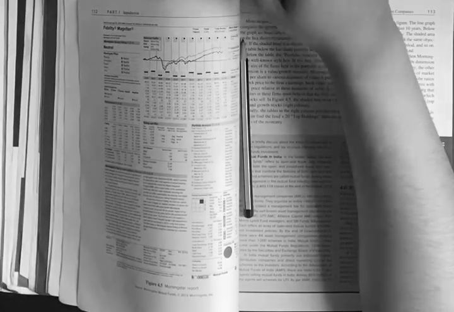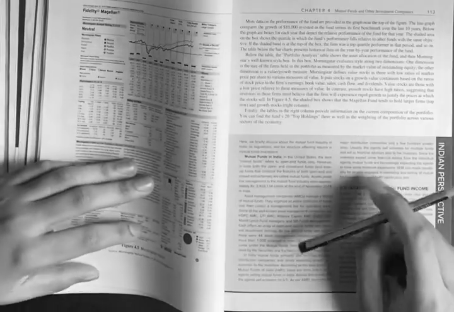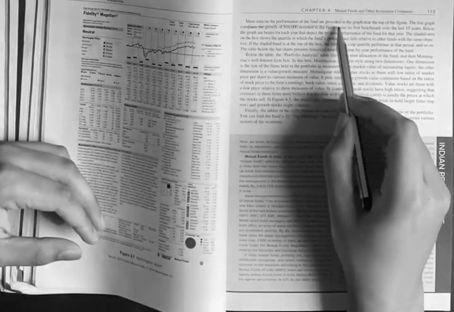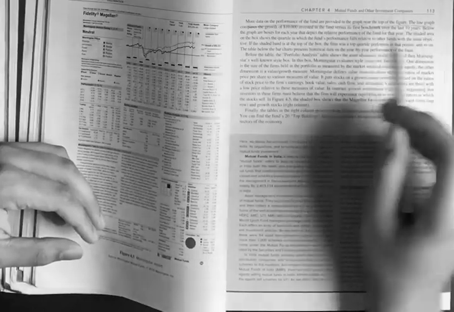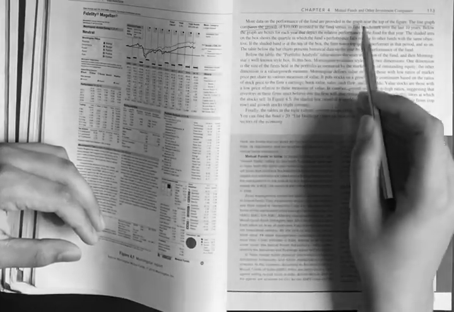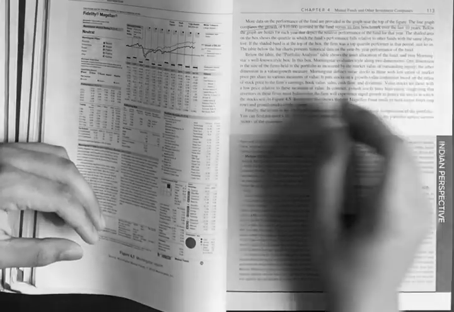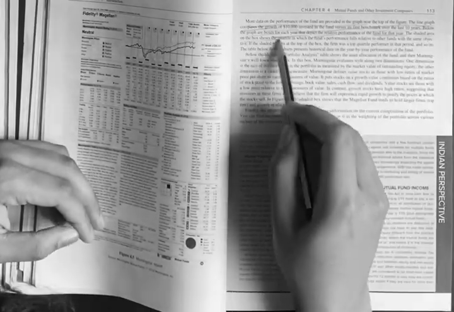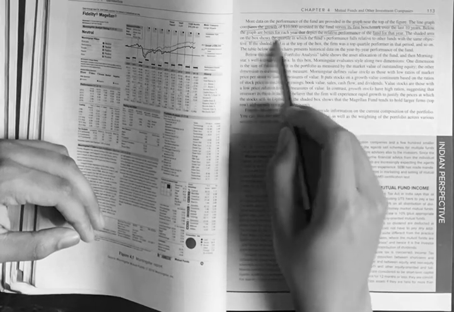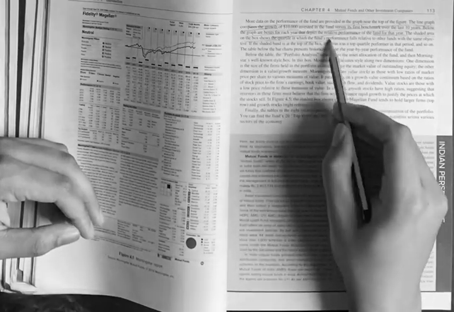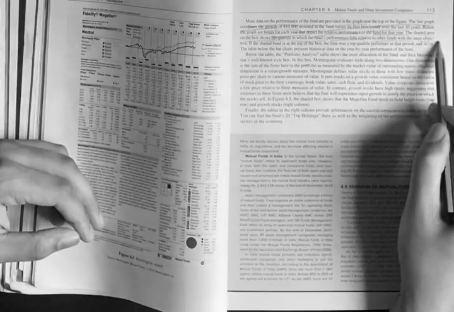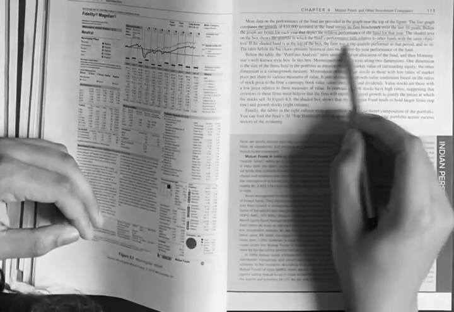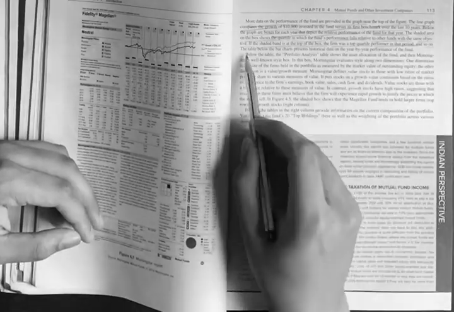Anyways, let's get back to it. More data on the performance of the fund are provided in the graph near the top of the figure. A line graph compares the growth of $10,000 invested in the fund versus the benchmark in the last 10 years. Below the graph, the shaded region of the box for each year shows the quartile in which the fund's performance falls relative to the other funds. If the shaded band is the top of the box, the fund was a top quartile performer that period, and so on.